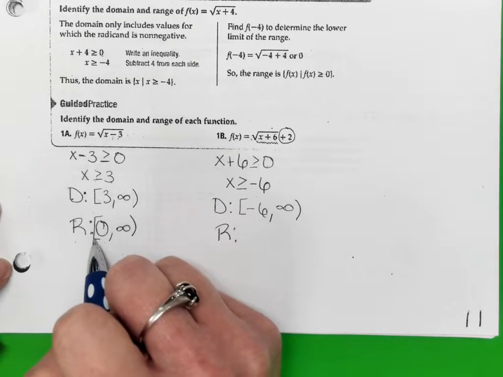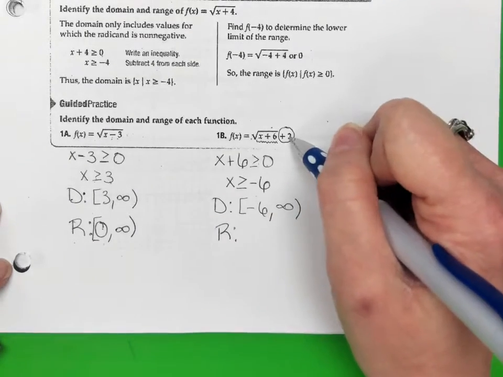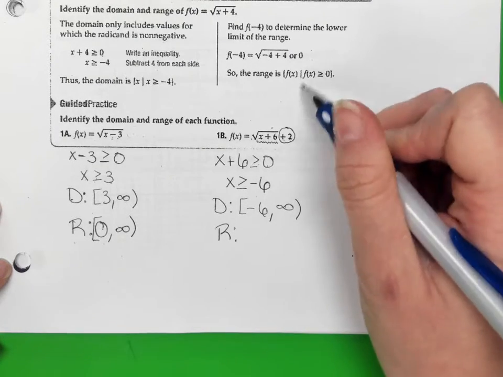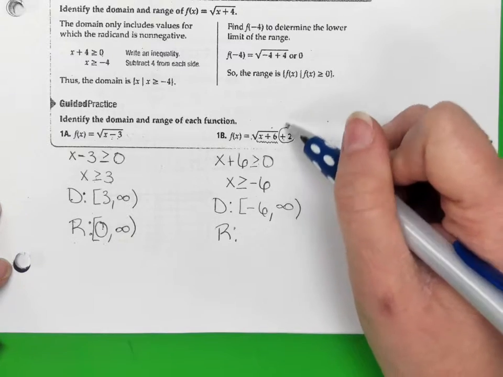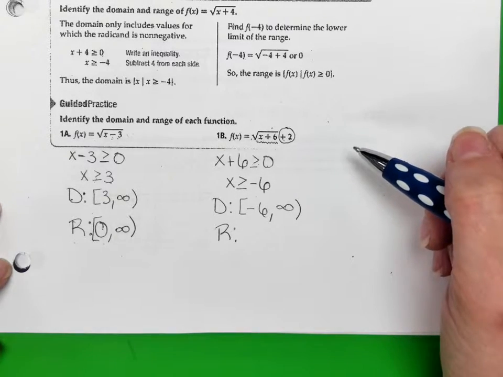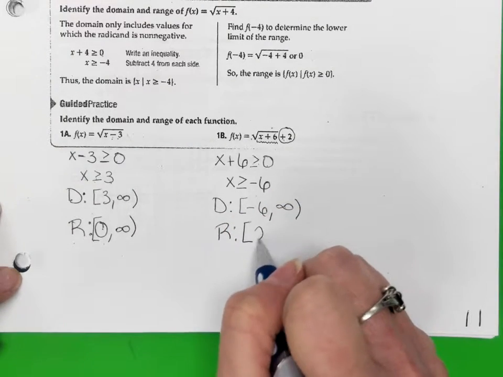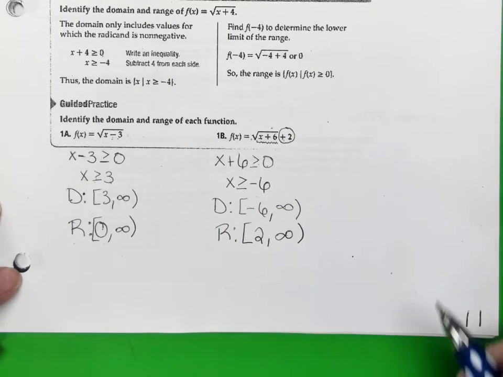Yep, like what we did here. This 2, when it was outside, you kept the sign and it moved up and down, correct? So this one moves up 2. We're going to graph in just a minute, okay? So don't worry about that. So your range is from 2 to positive infinity.